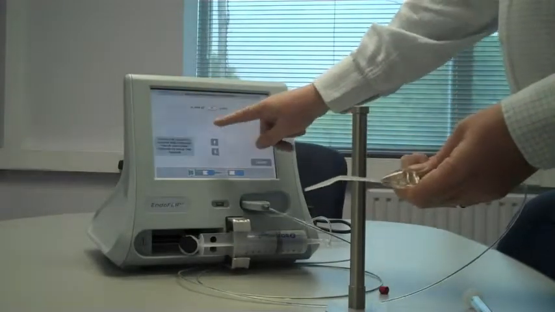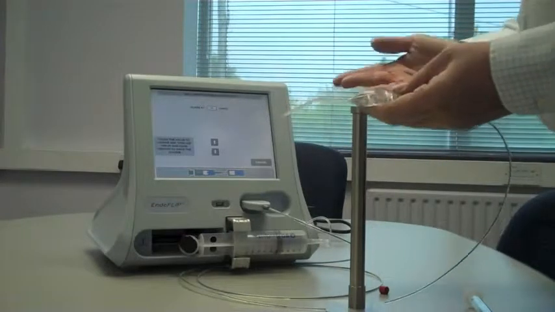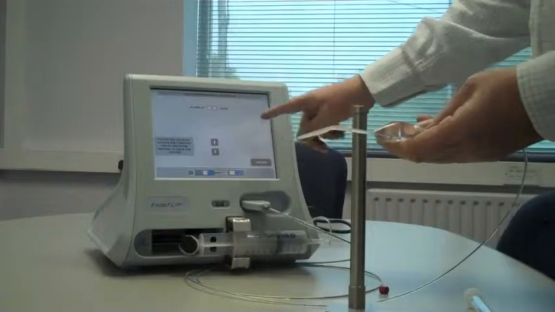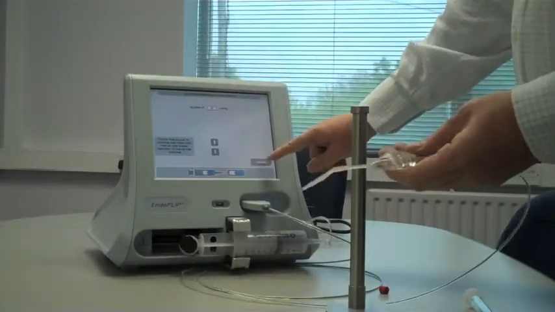You can also change the pressure alarm. If the balloon that you have has a pressure sensor in it, then you can actually set up a pressure alarm so the machine will stop inflating if it reaches that pressure.